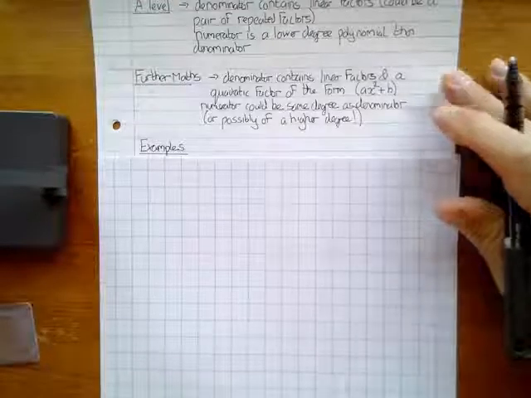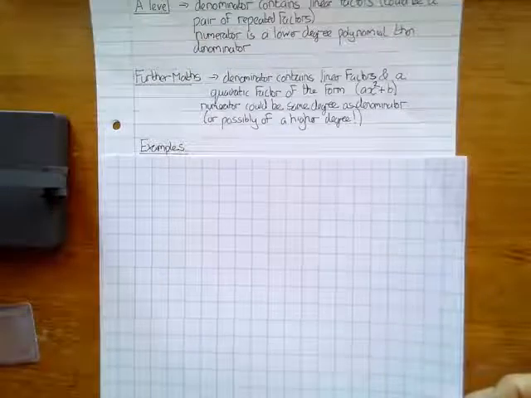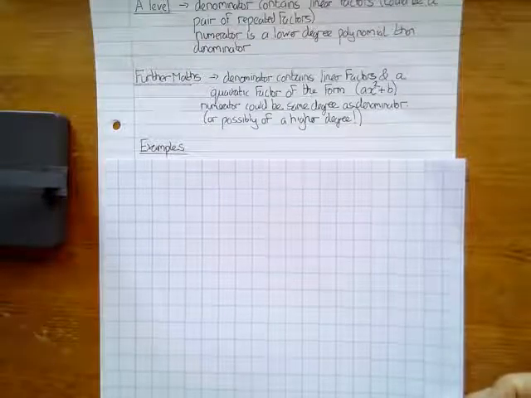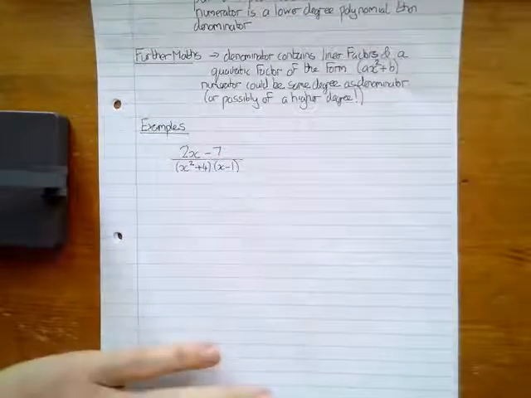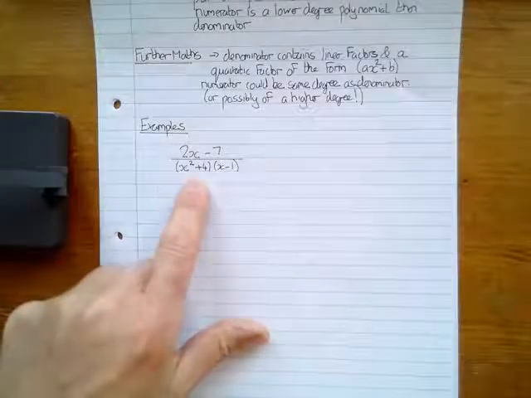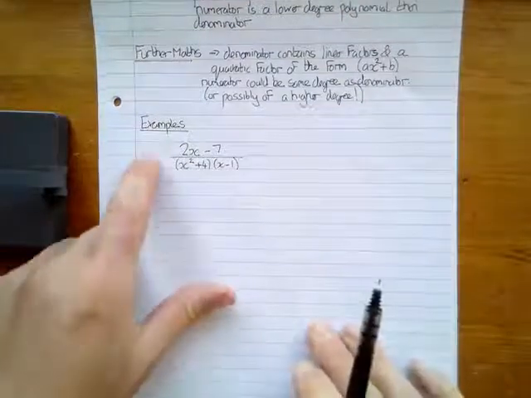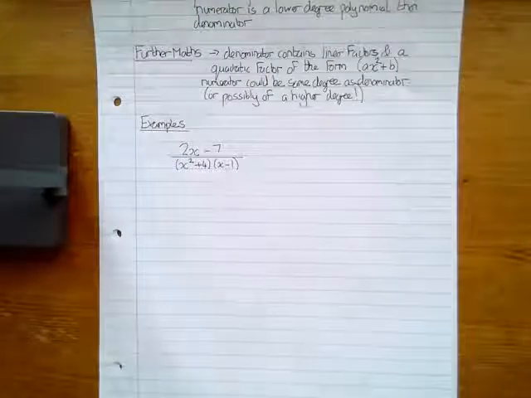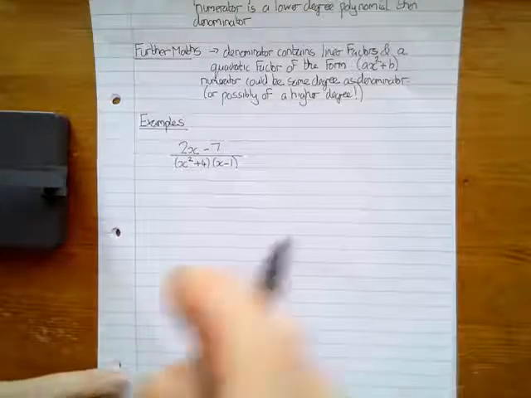So anyway, two examples. This one's from Integral Maths, which I'm going to put the notes for in this assessment, as well as the exercise that goes along with it. So this is the one I'm going to do from there, and then I'm going to do another one. This is a proper one, so the numerator is a lower degree than the denominator. It's a linear on the top and a cubic on the bottom. But I'm going to show you one where it's not like that, which is going to take a bit of time because it's quite a hard one. But I'll show you that after we've done this one.